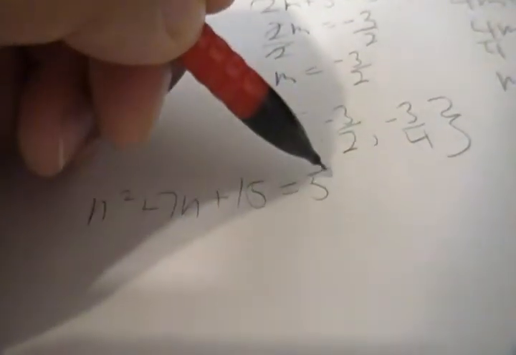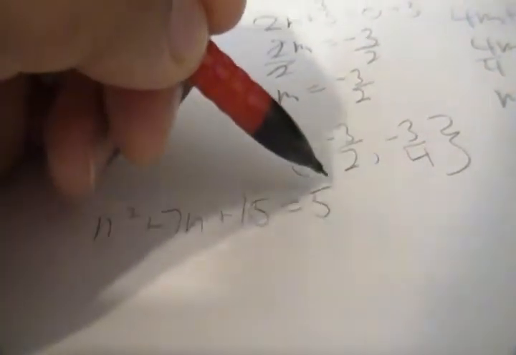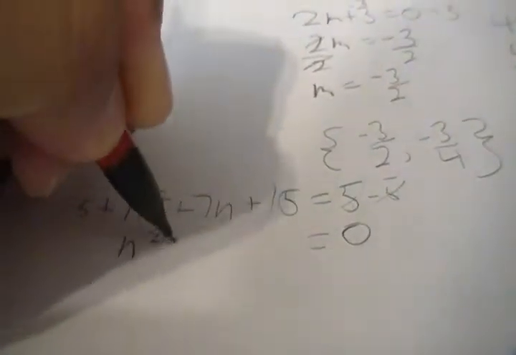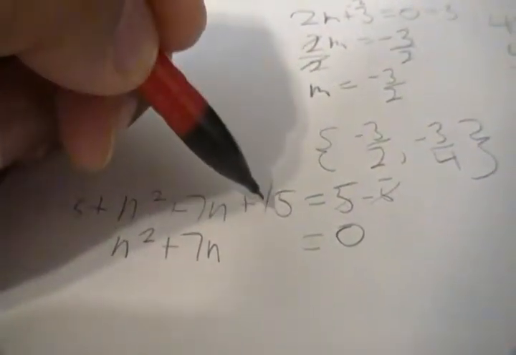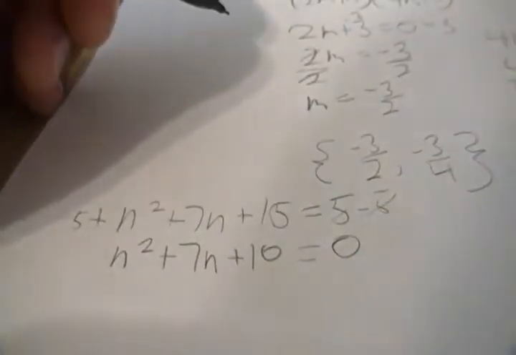The first thing we have to do is make sure this equation is equal to 0, but since we have 5 on the right side, we have to get rid of it. So we subtract 5 from both sides. 5 minus 5 is equal to 0. Then here we get n squared plus 7n, and we can combine 15 minus 5, which is 10.